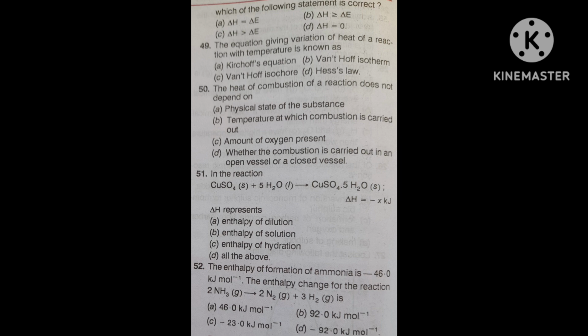The correct answer is 92.0 kilojoule per mole. The second option is correct. Now how, listen carefully.